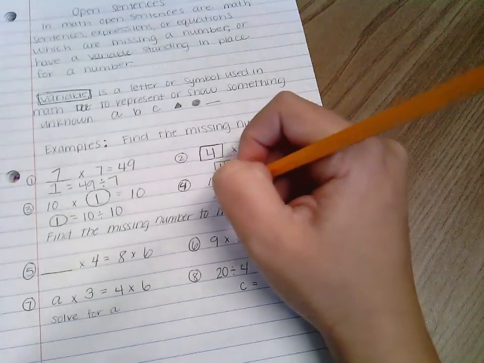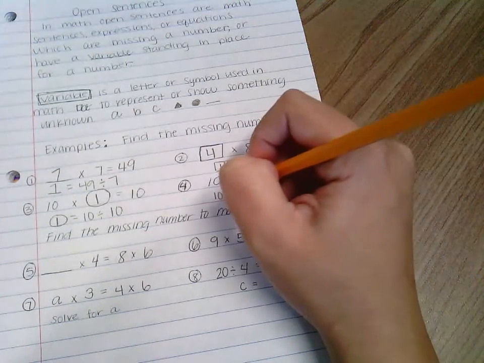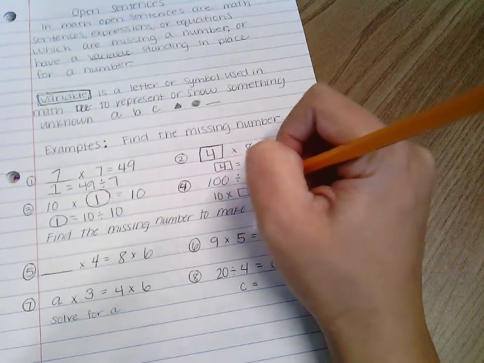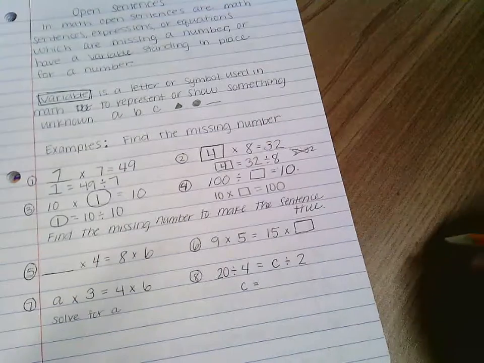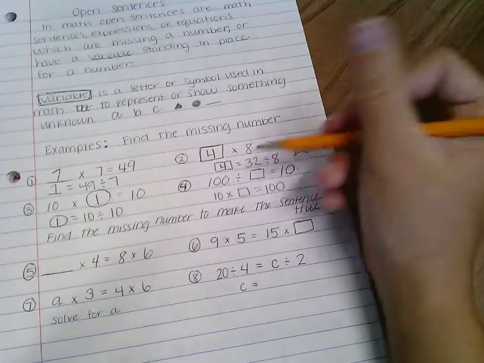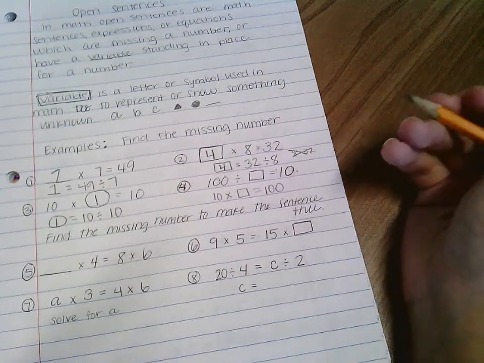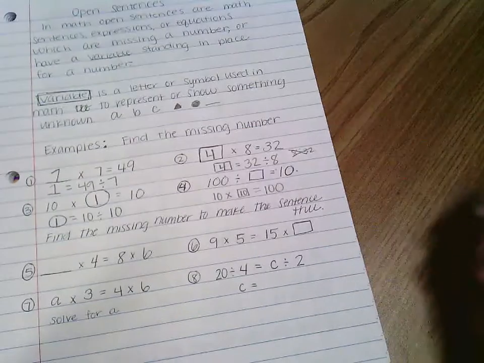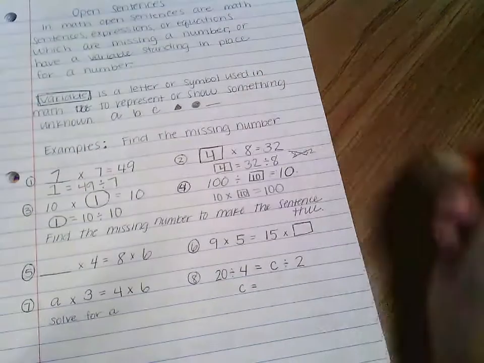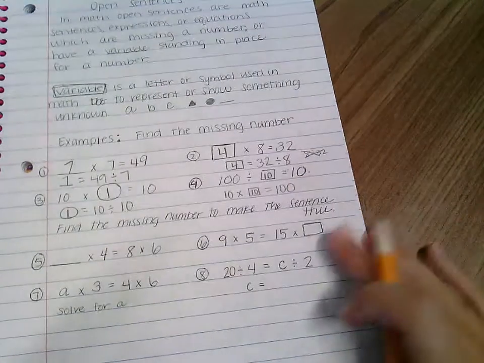So I know if I do 10 times my box, that's going to equal 100. That's one way to think about it. And so I'm going to do 10 times a box equals 100. Well, I could figure that out. Boom, 10 times 10. 100 divided by 10. Hey, that equals 10. Voila, look at that.